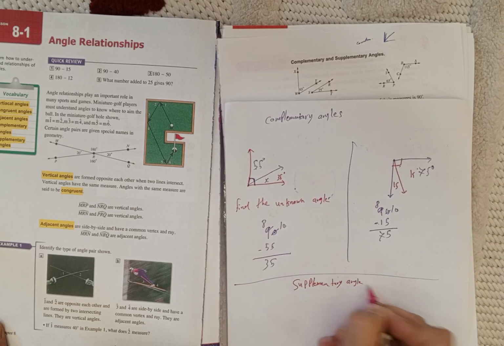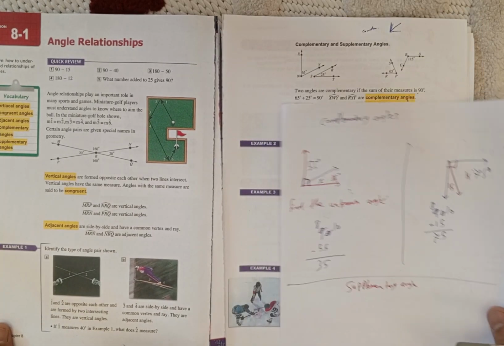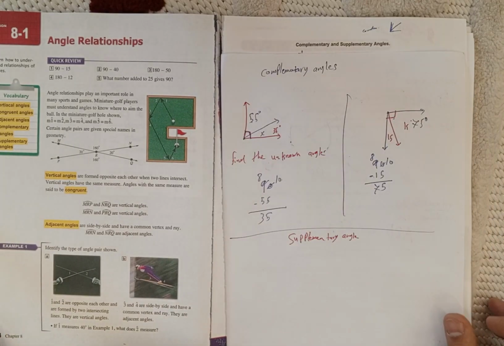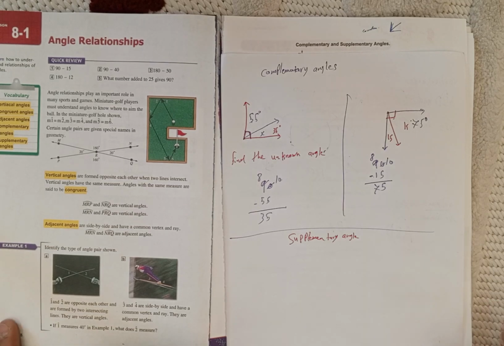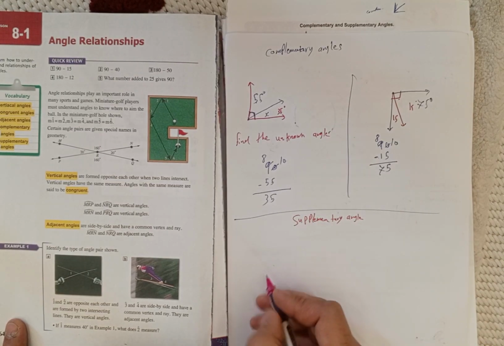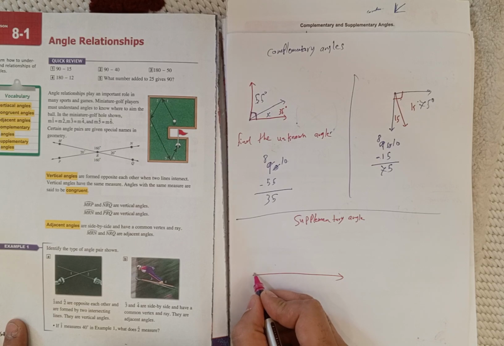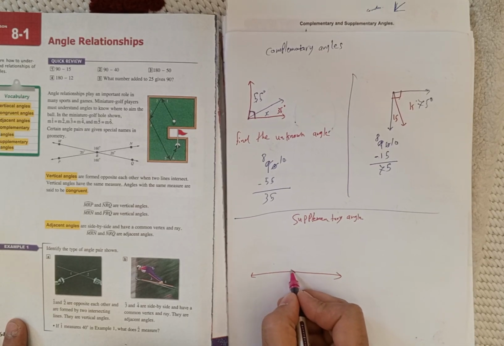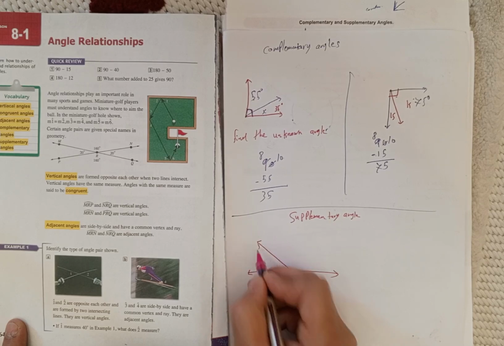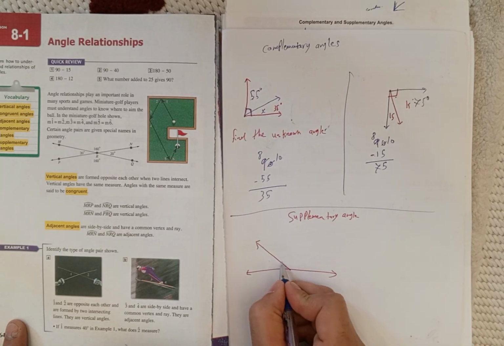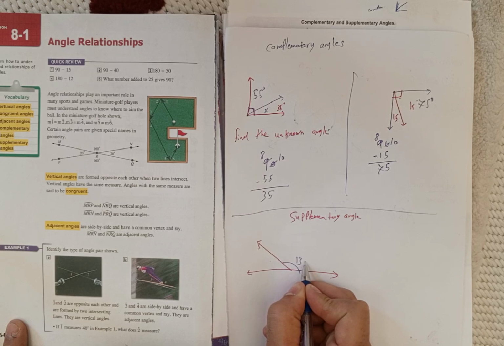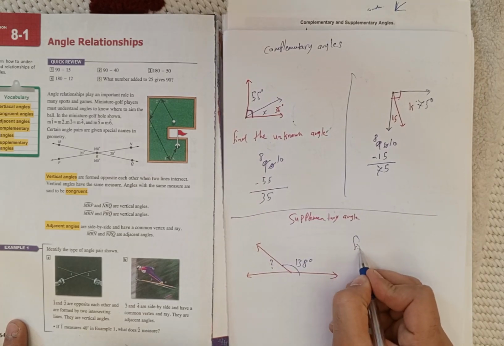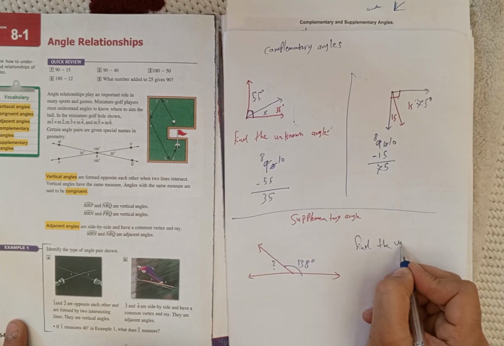Supplementary angles. Two angles are supplementary if the sum of them is equal to 180. This is a straight angle, right? If a line, let's say, cuts the straight angle, now let's say the measure of this one is 138 degrees. How can we find the missing, unknown angle?